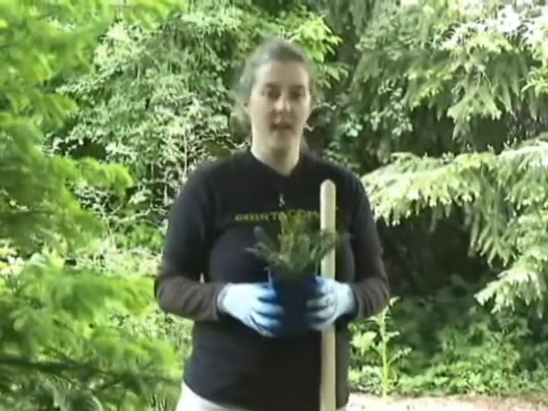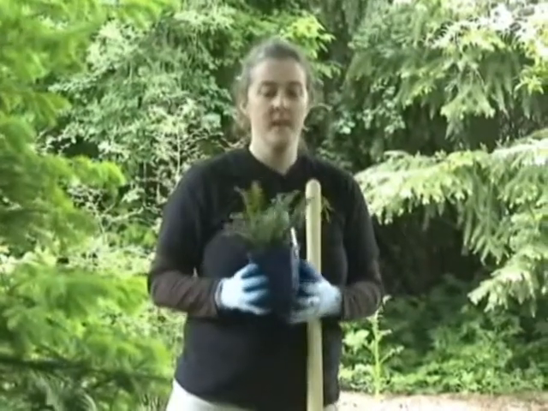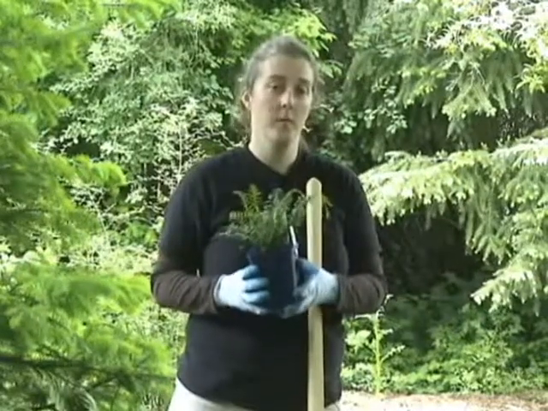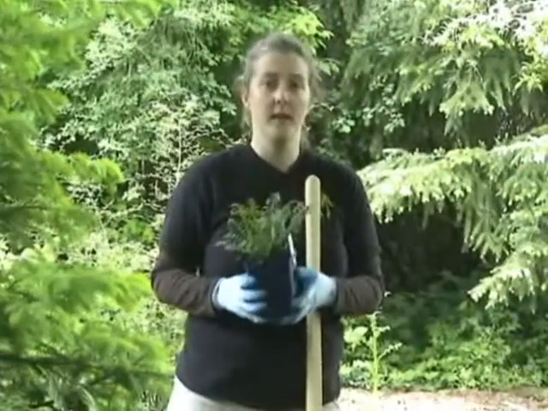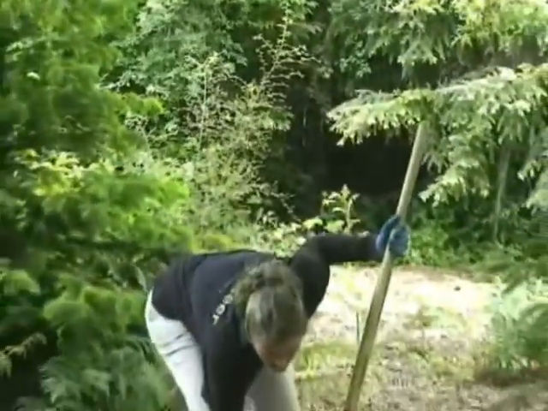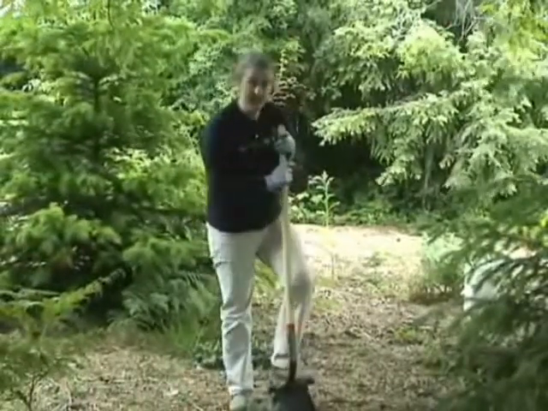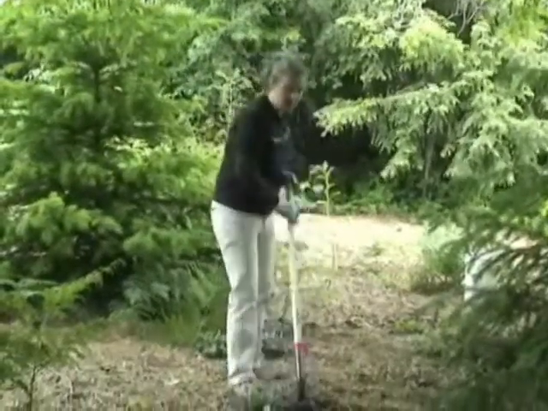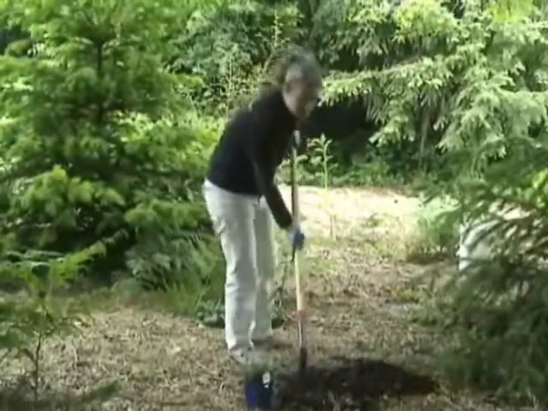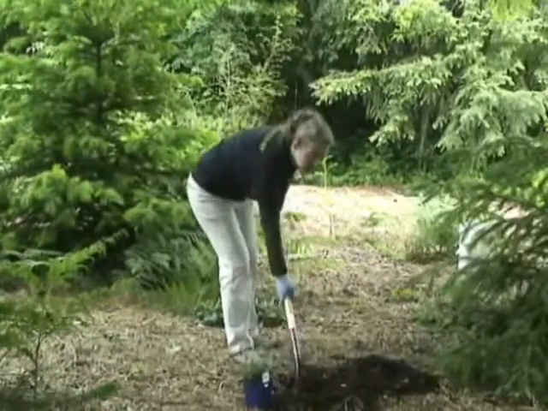The first stock type that we're going to plant today is potted or container plants. These are one of the most common stock types for restoration, and volunteers will most likely be familiar with them as it's what you find in local nurseries. I'm going to dig a hole that is as deep as the plant in the pot is and about twice as wide as the plant. This will allow the roots that are contained within the plant to be able to spread and grow.